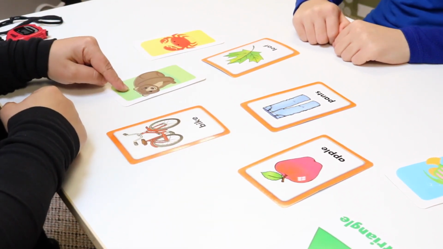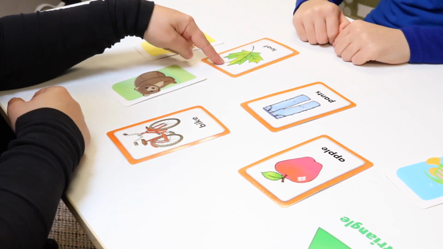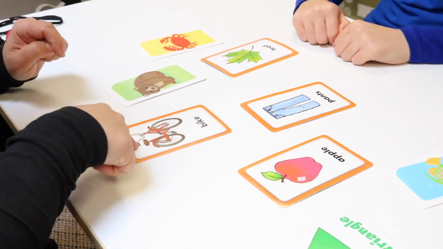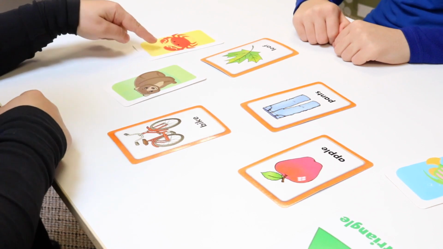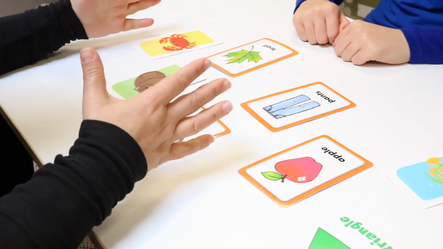Is this a frog? No. Is this the color green? Yes. Is this a bike? Yes. Is this the color purple? No. So this would be a yes, no.